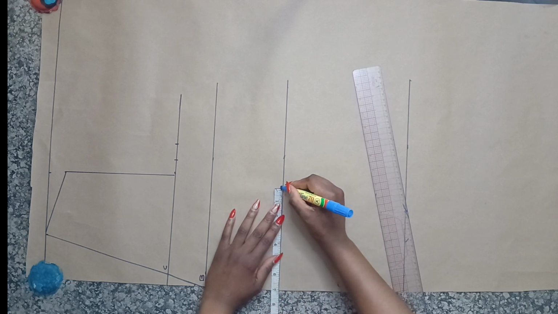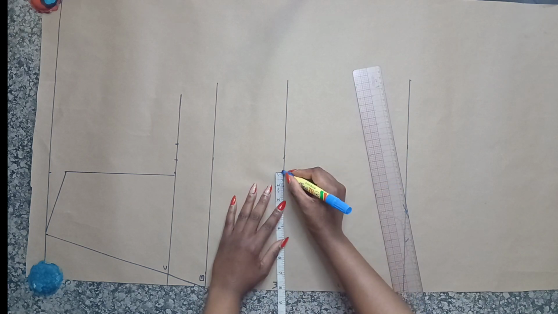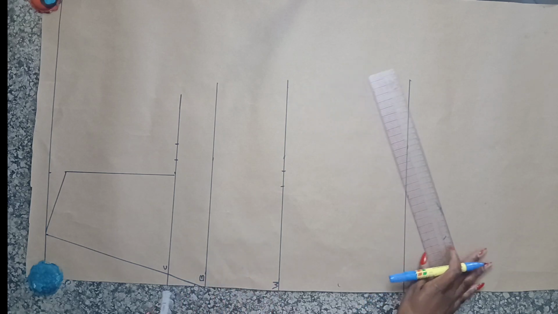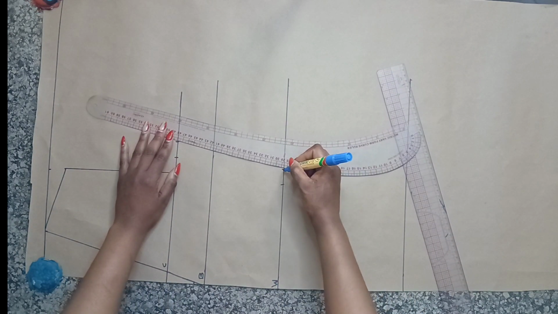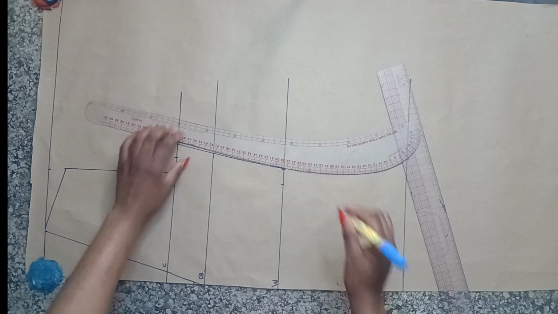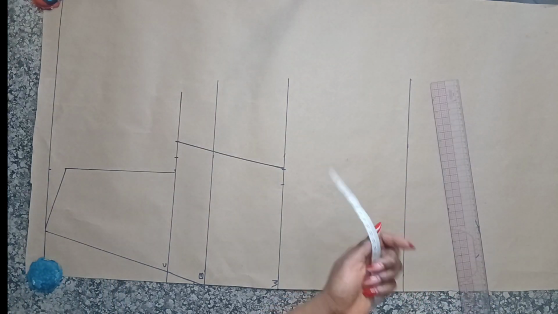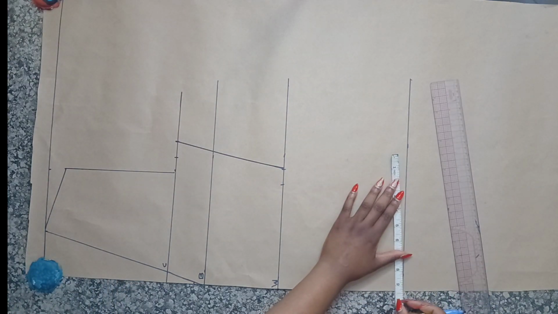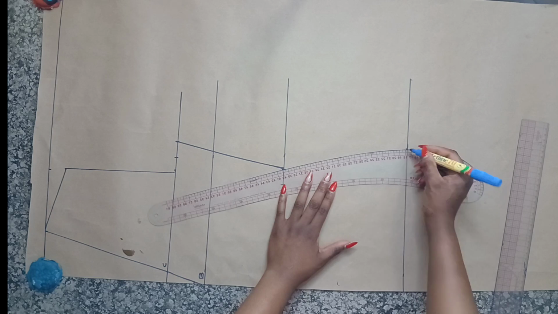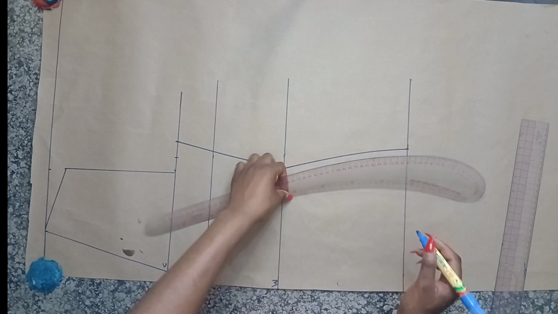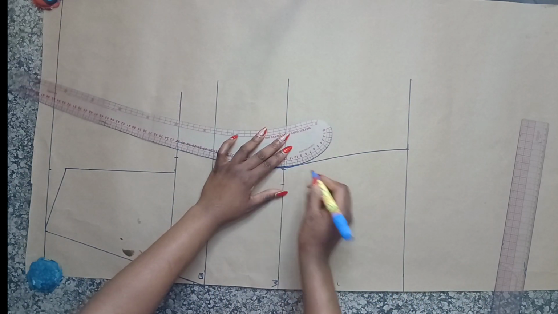So for my waist, I would mark my waist circumference divided by 4, then I would add 1 inch for seam allowance. Now connect your chest to your waist, and that is your side seam. Now on the hip, I would measure and mark hip divided by 4, and also don't forget to add your 1 inch seam allowance.